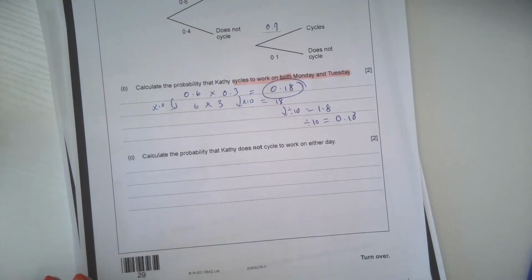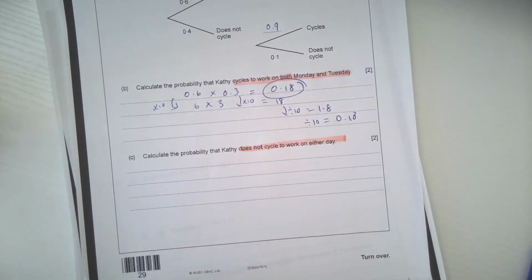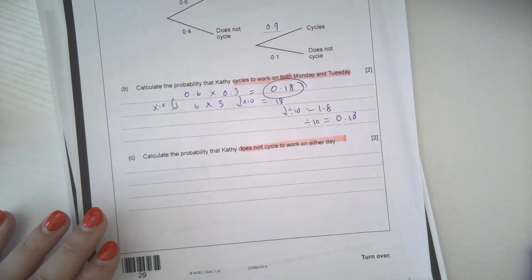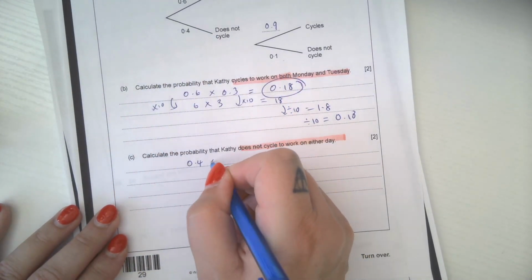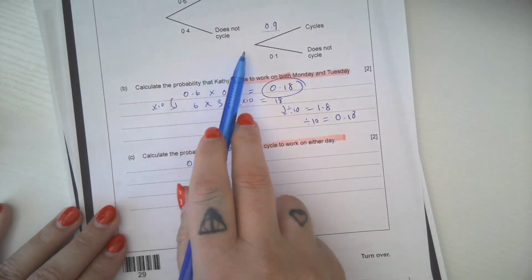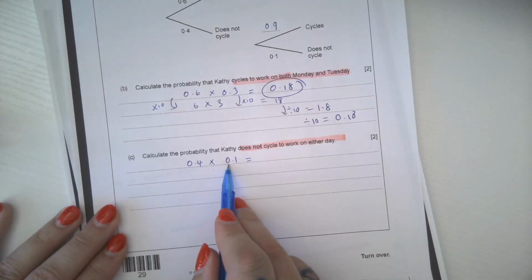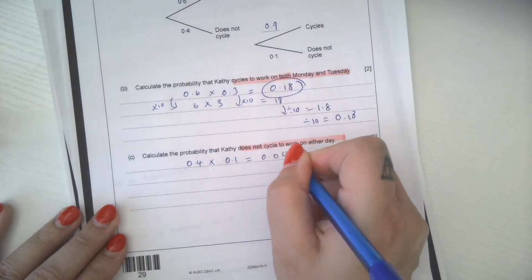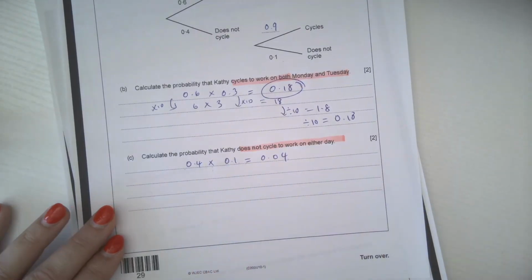Part C, calculate the probability that Kathy does not cycle to work on either day. So does not cycle Monday and does not cycle Tuesday. So does not cycle Monday, 0.4, and we have to multiply, does not cycle on Tuesday is 0.1. 0.4 times 0.1 is 0.04. Okay, 4 times 1 is 4, and I need 2 decimal places.